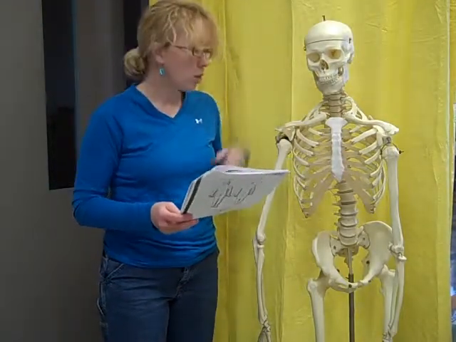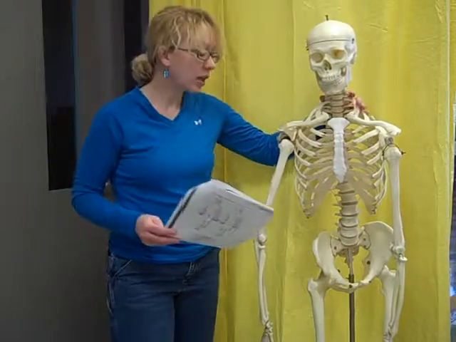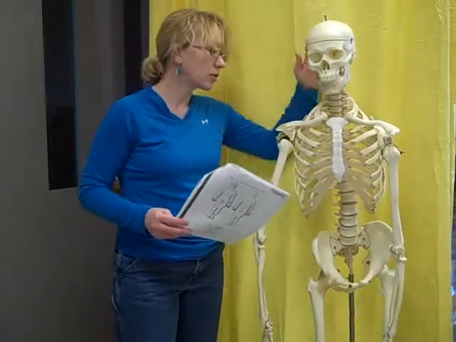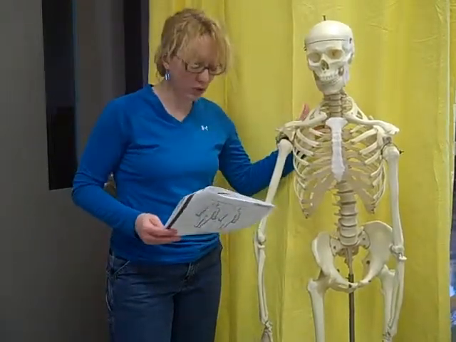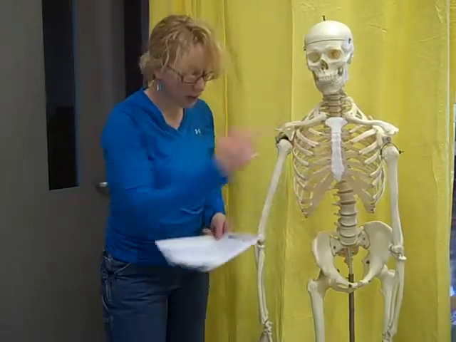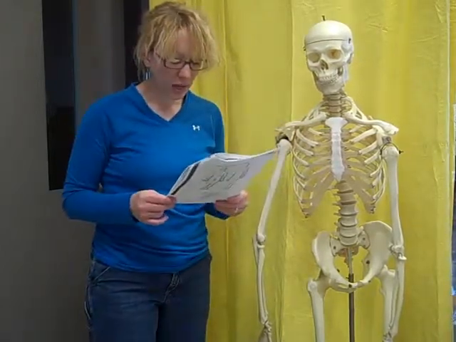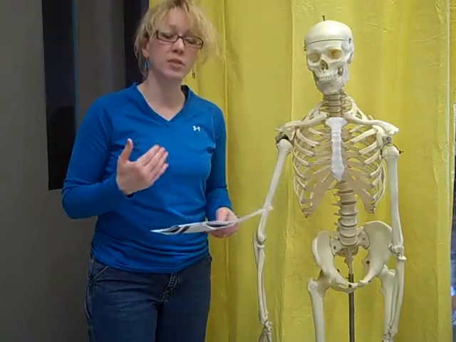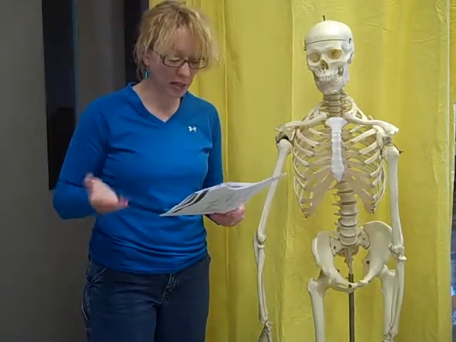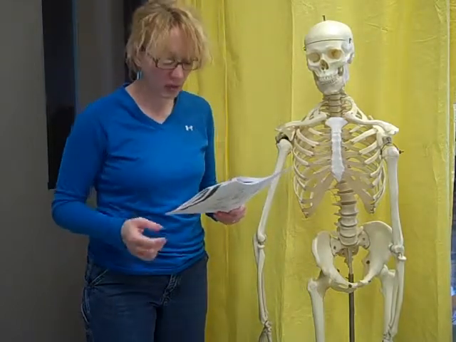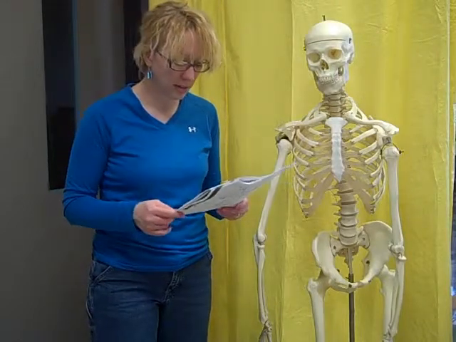Dorsal and ventral. We had talked about this in one of the earlier videos. Dorsal would be along the posterior side, so think of that dorsal fin of the shark, and ventral along the belly side. If you're thinking of a human, because we're bipedal, standing on two legs, that's a little different meaning than something like a fetal pig, which they have an image of in this exercise.